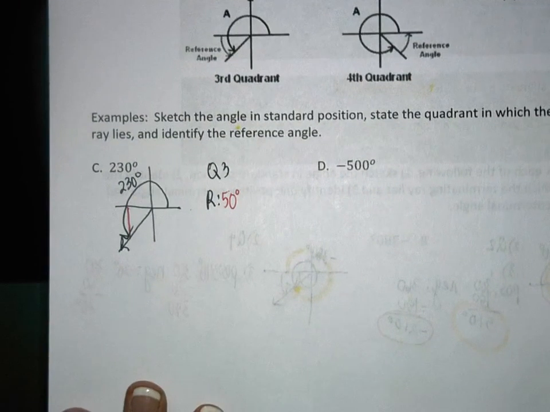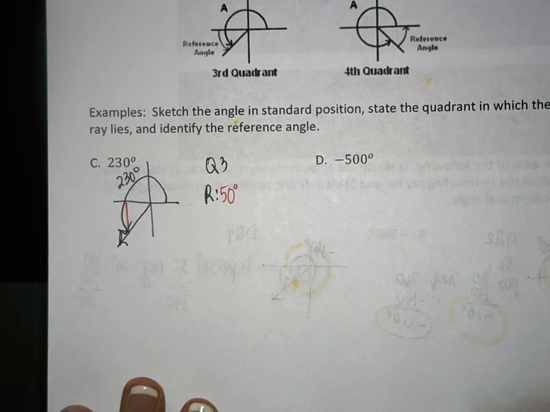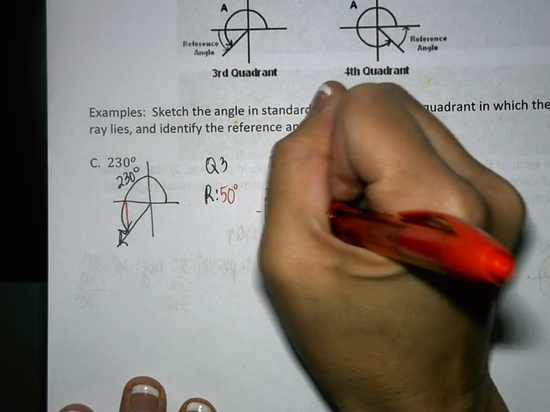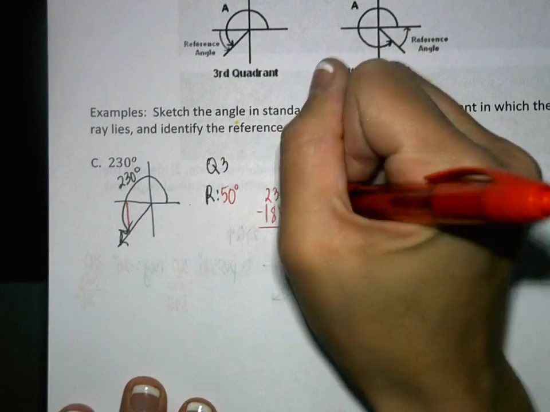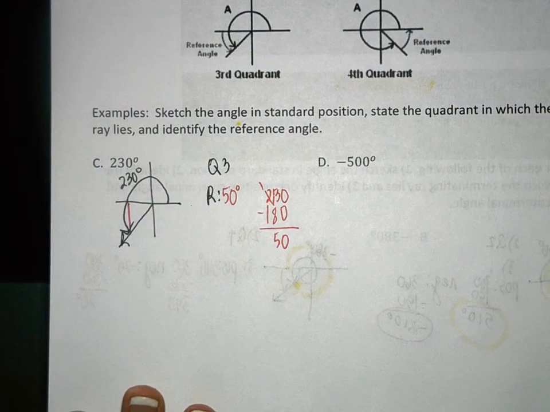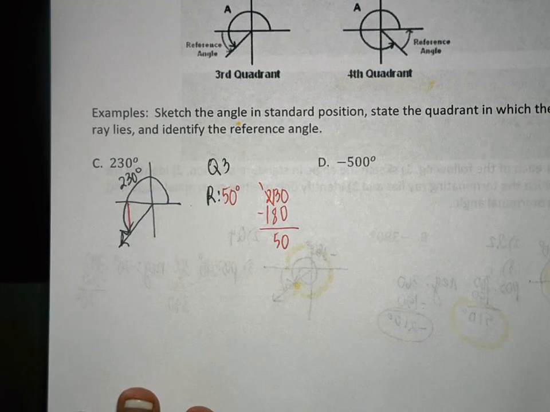And where did that come from? Good, I subtracted 180. 230 minus 180 is 50. Okay? Always positive. Do we have any questions there?